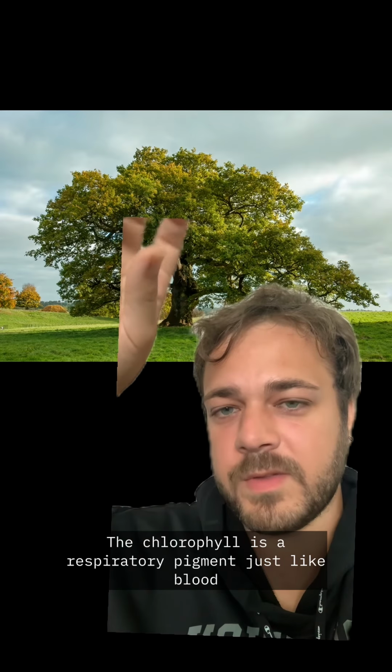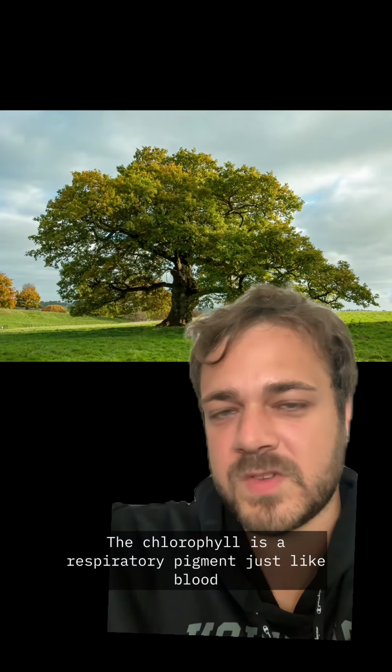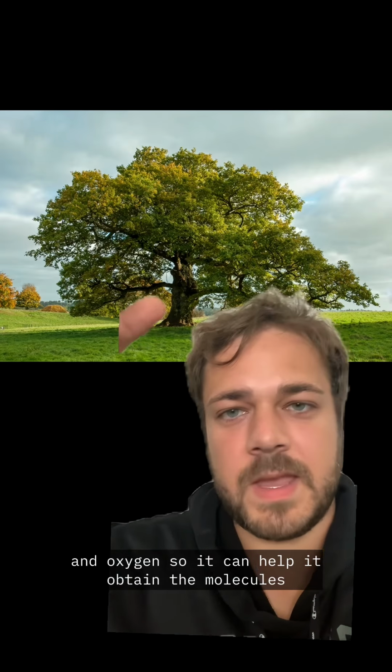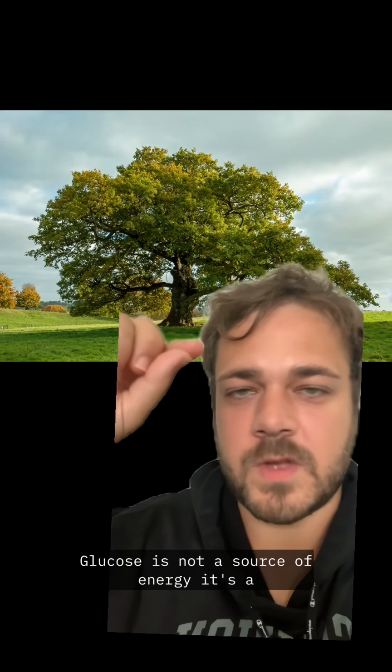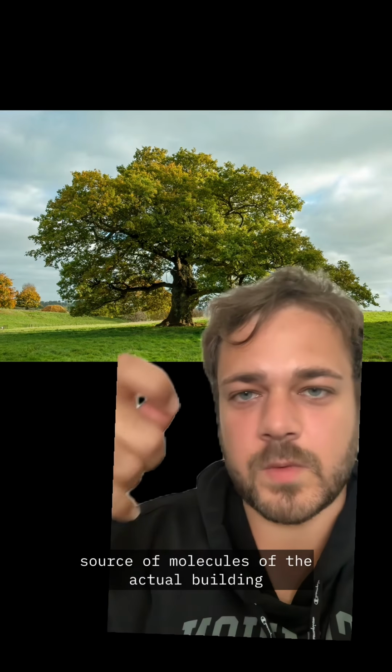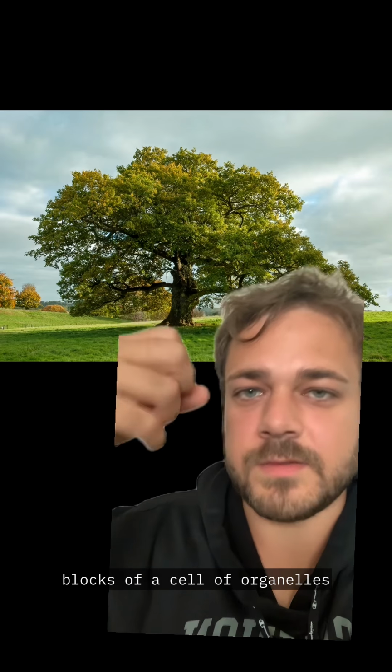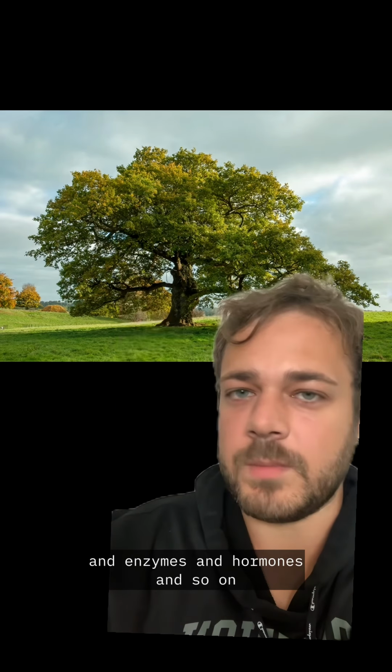The chlorophyll is a respiratory pigment, just like blood. It's moving carbon and oxygen so it can help it obtain the molecules it needs to grow and build itself. Glucose is not a source of energy, it's a source of molecules, of the actual building blocks of a cell, of organelles and enzymes and hormones and so on.